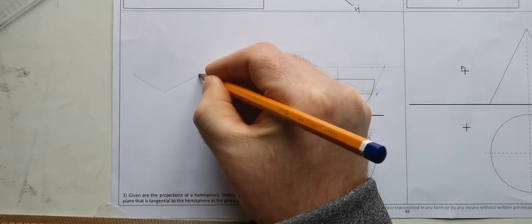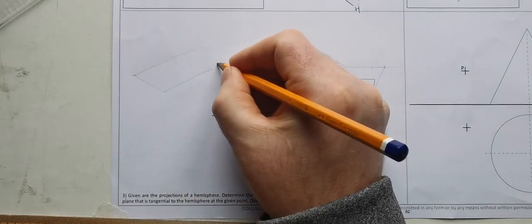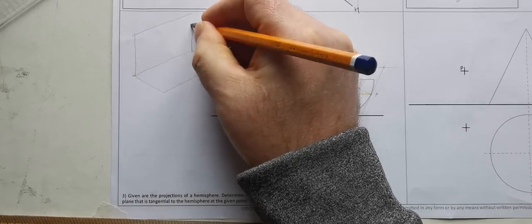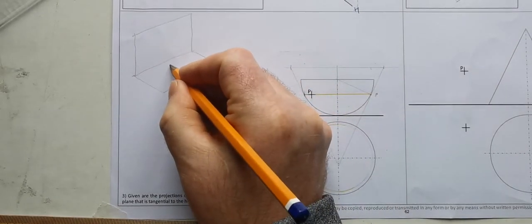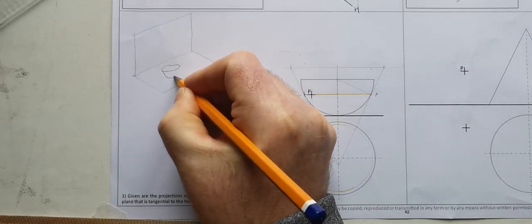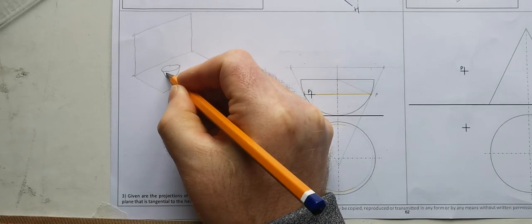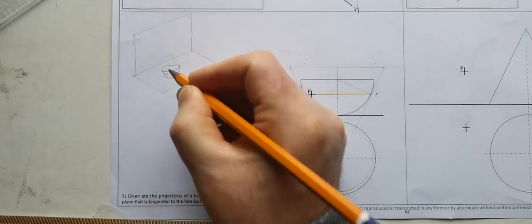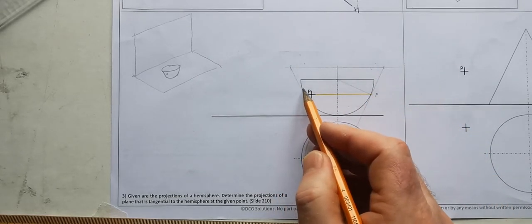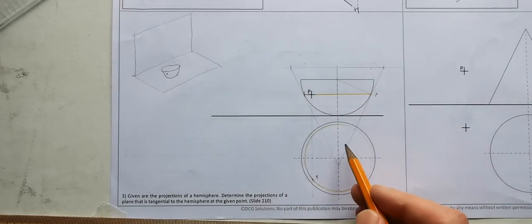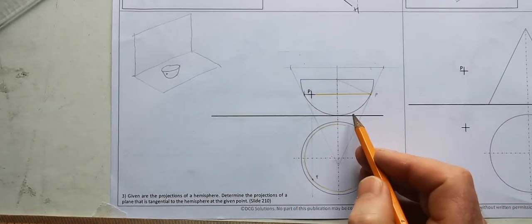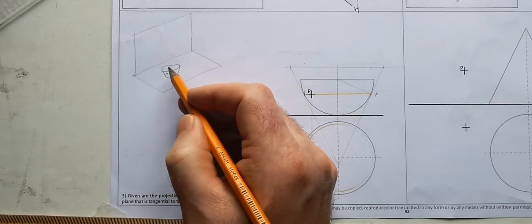If I had a horizontal plane and a vertical plane, what I've got here is a truncated cone, and I've got a point on that truncated cone like this. You can forget about the hemisphere, which is inside the truncated cone, and we want to deal with the cone really, so forget about the fact that the hemisphere is inside it.